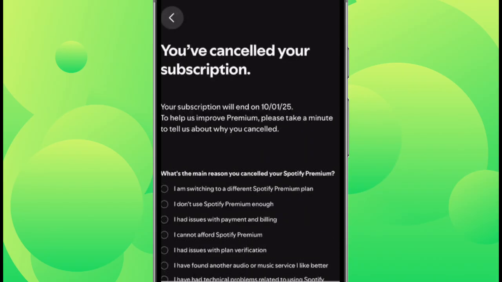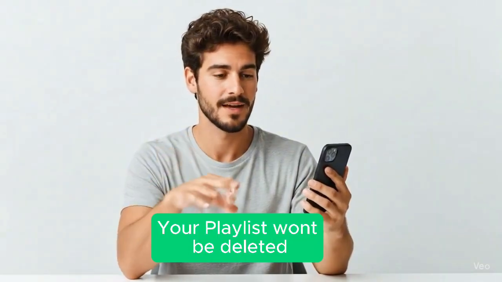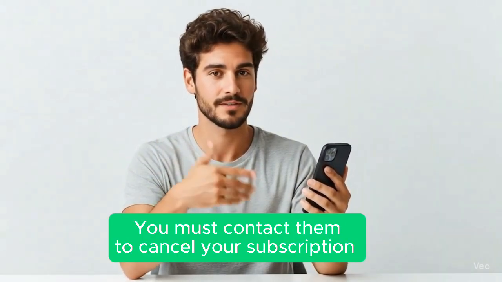After you have canceled, your premium benefits will continue until your next billing date. Your playlists and saved music will not be deleted, and you can still listen with ads. Note that if you are billed through a third party, like your mobile provider, you must contact them to cancel your subscription.